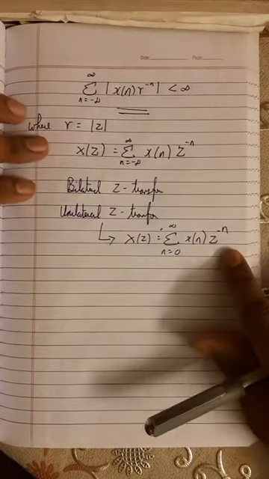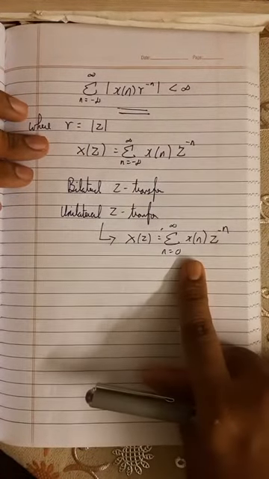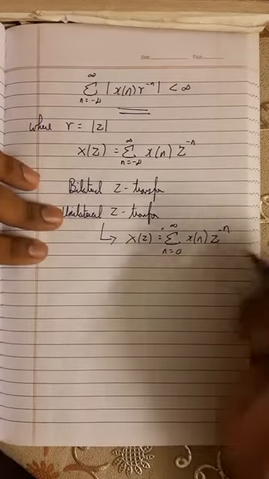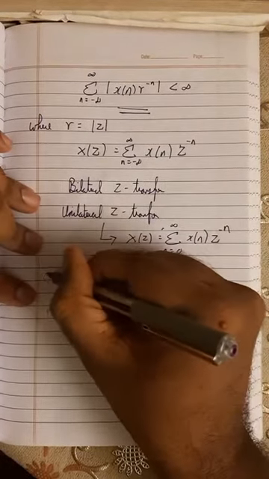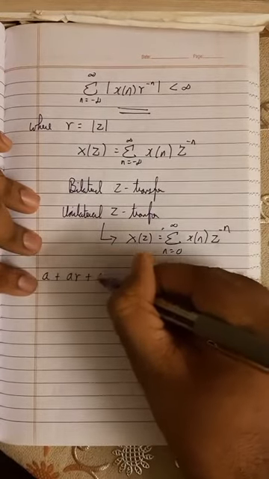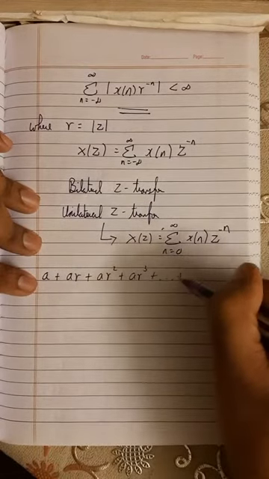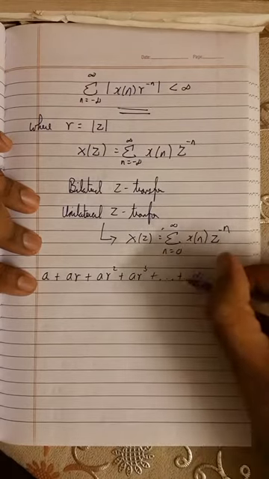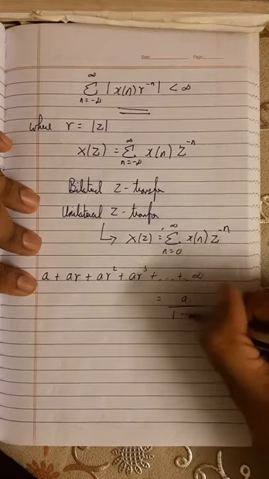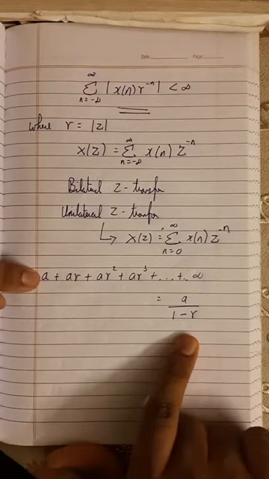Now, one more thing I need to tell you is that most of the equations we are using over here would be the geometric progression equation. We know the geometric progression equation, an equation that we have learned in school: if we start with a plus ar plus ar square plus ar cube up to infinity, this can be written as a by 1 minus r. This is how we define the equation. This is called the geometric progression equation.